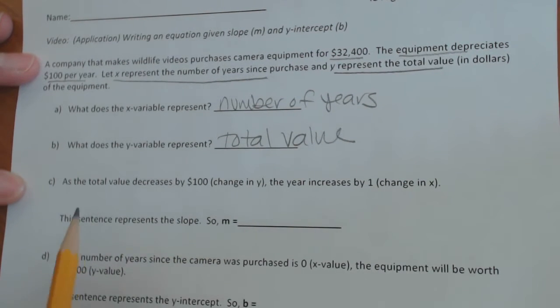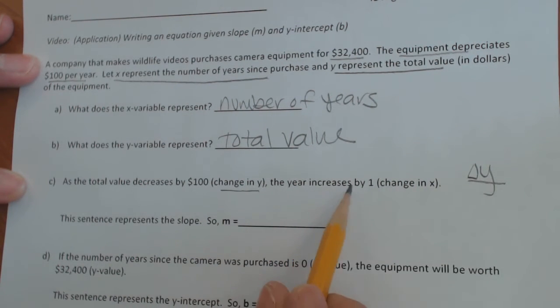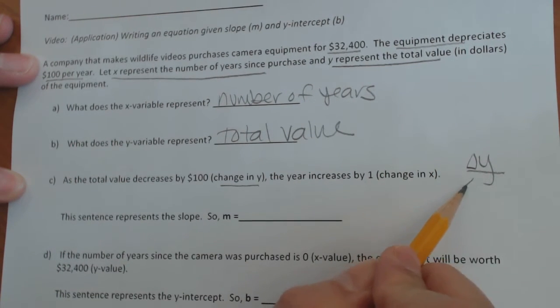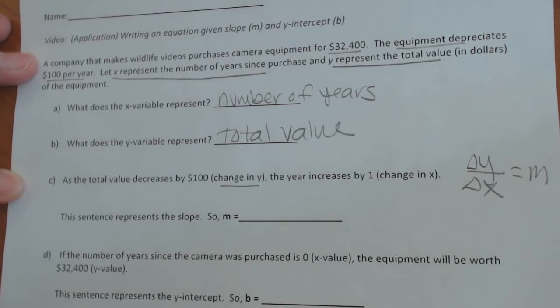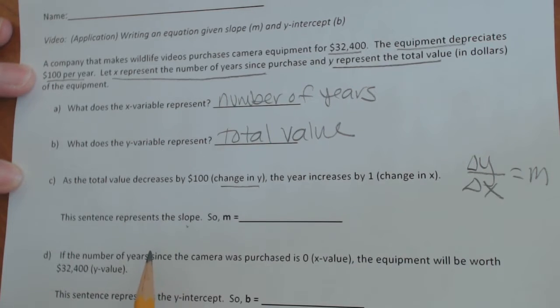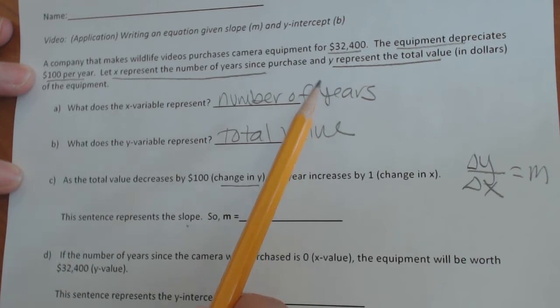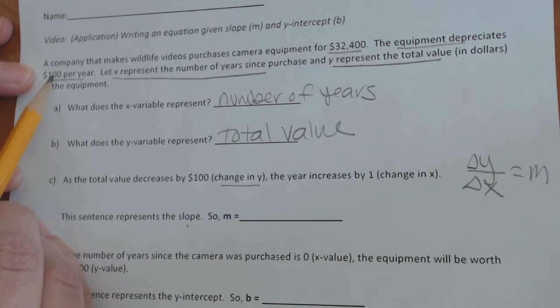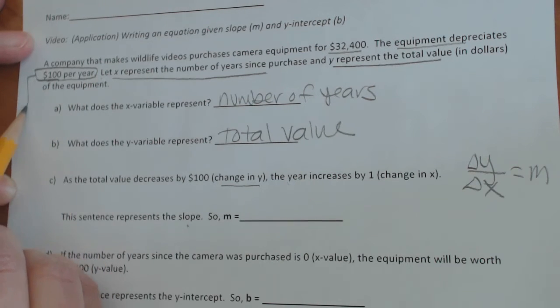Okay. Part C, the total value decreases by $100, change in Y. The year increases by 1, change in X. This reminds me of rate of change, which reminds me of slope. So the sentence represents slope. If you see this sentence in any type of given situation, or even a sentence that says $100 per year, this has the same meaning as this.